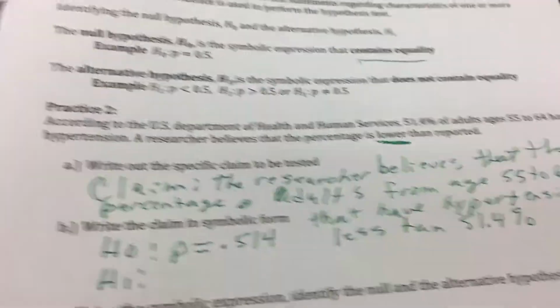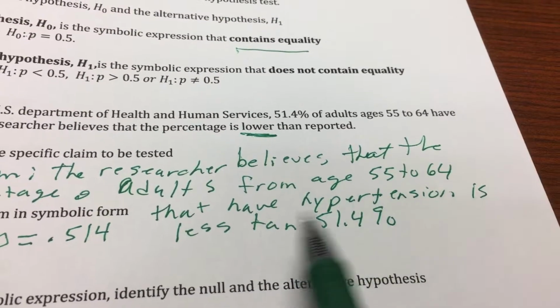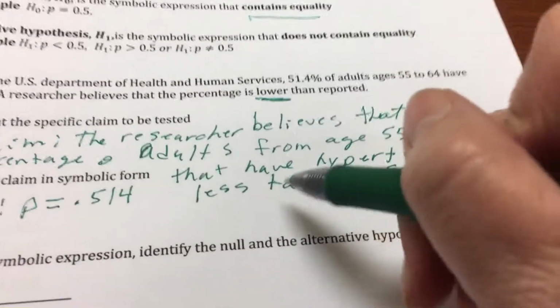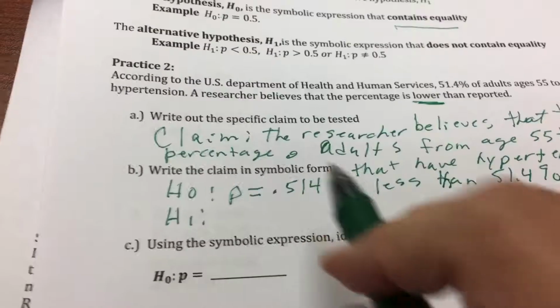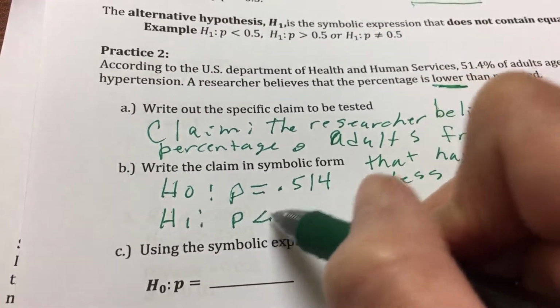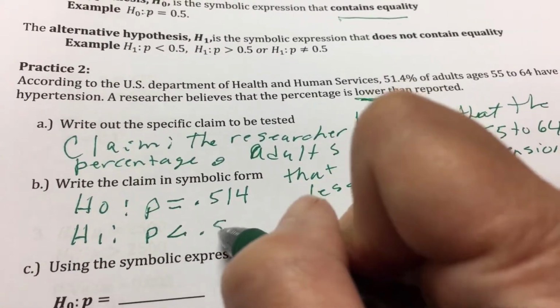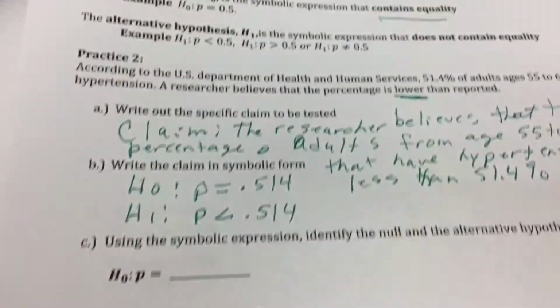And then the alternative is what the statement said. The alternative is less than. Less than 51.4. So our alternative is going to be P is less than 0.514. Notice how these two always match. Those two will match, but the signs are different.